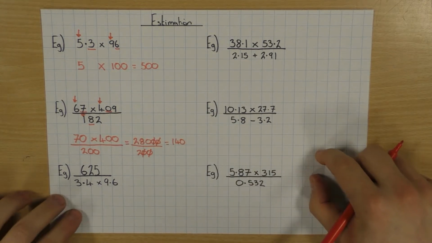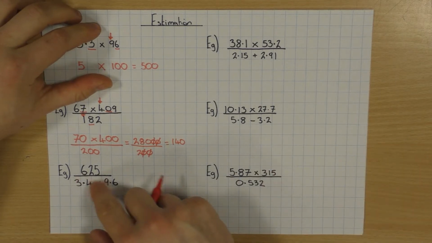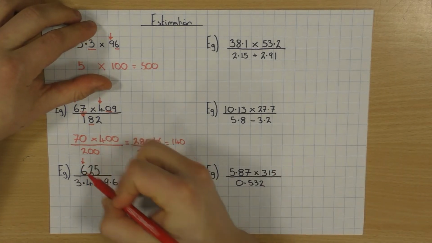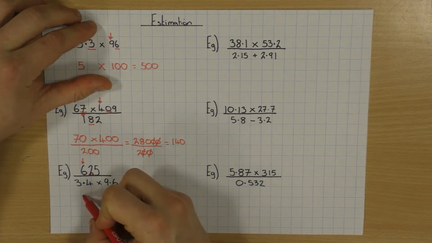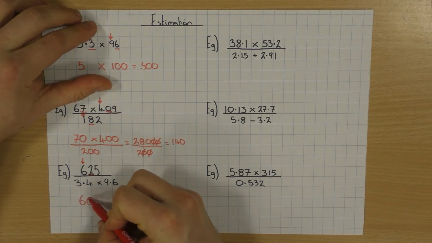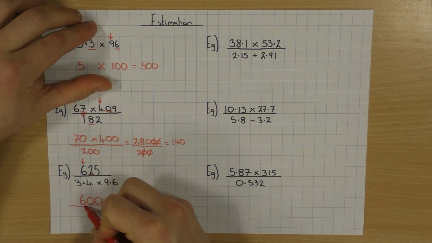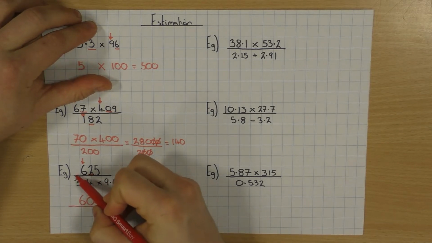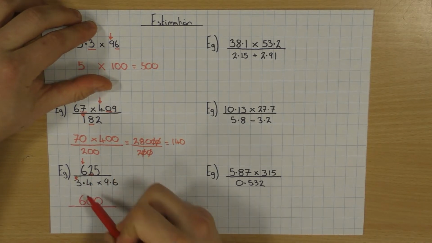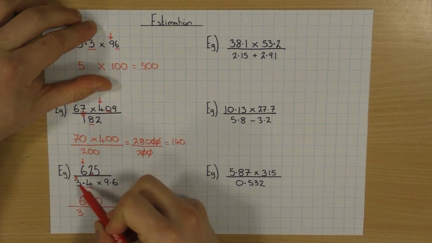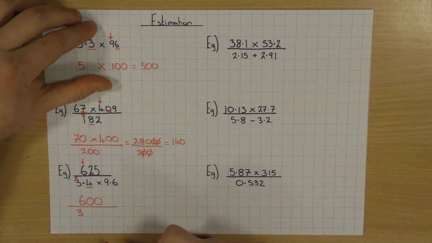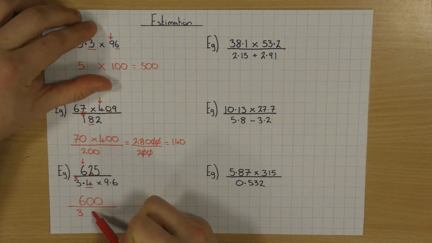Let's have a go at this one. So again, I've got 625. The first significant figure is the 6. I'm going to look at the 2. The 2 tells me to round down, so it stays the same, and I add my zeros. Then 3.4. The 3 is the first significant figure, and the 4 tells me to round down, so it stays as 3. I don't put 3.0 because it's just a 3, so I don't need to worry about the extra 0.